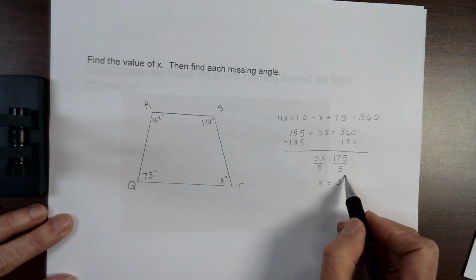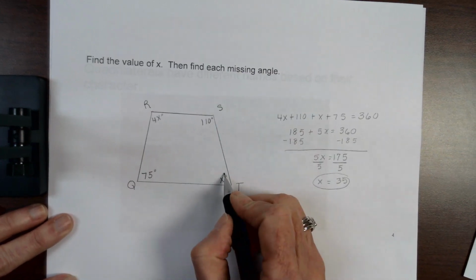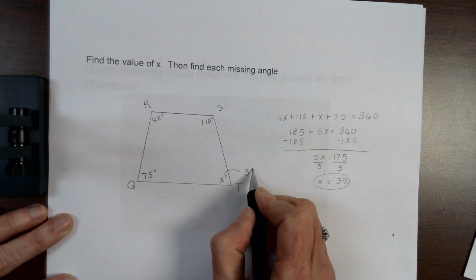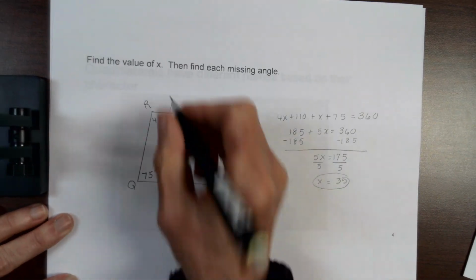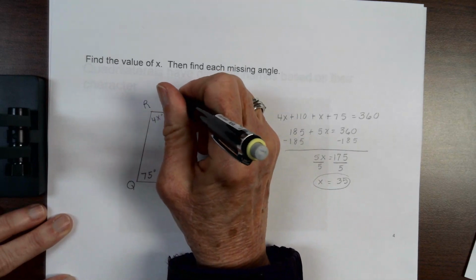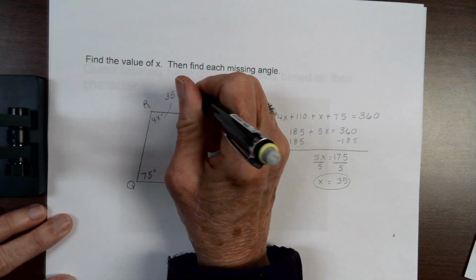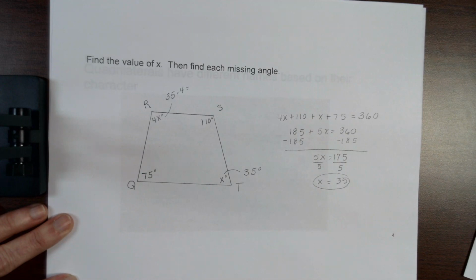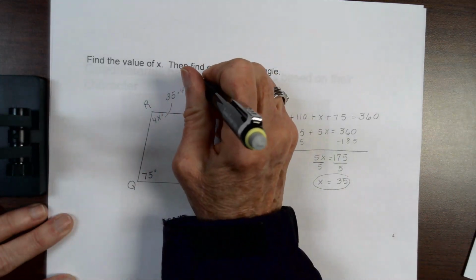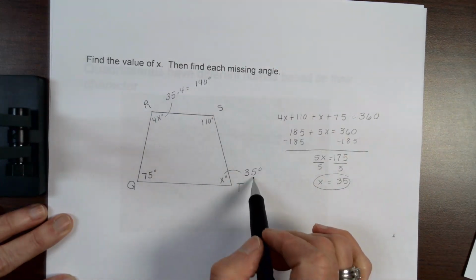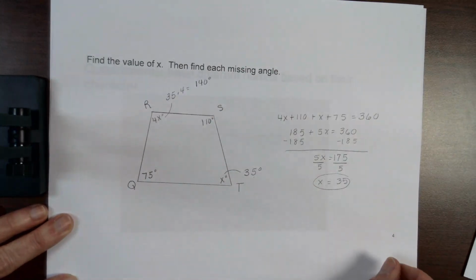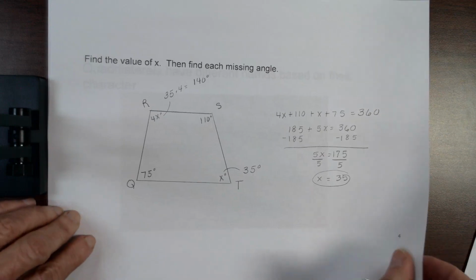Well, then I have to plug that back in. So this angle right here I know is 35 degrees, angle T. This angle I'd have to plug in 35 times 4, and that's going to give me 140 degrees. So if you added 140, 110, 35, and 75, you would get 360 degrees.